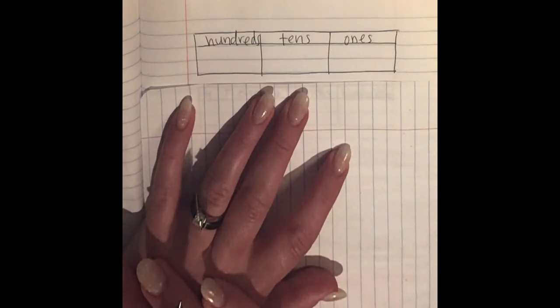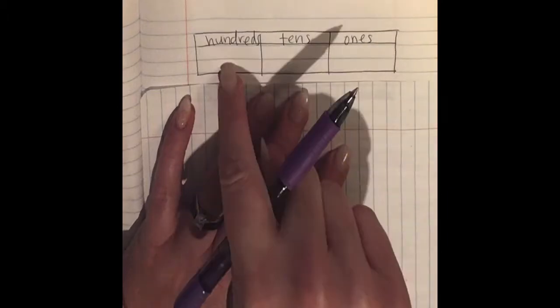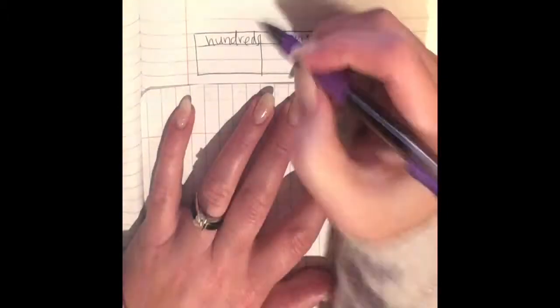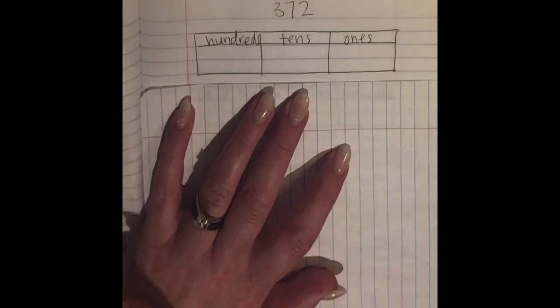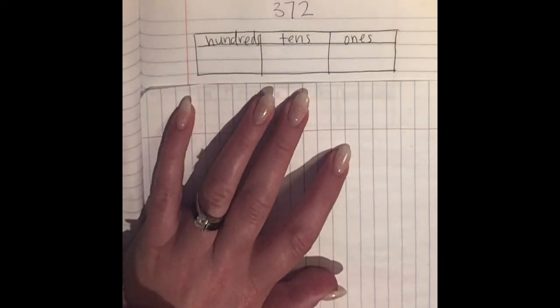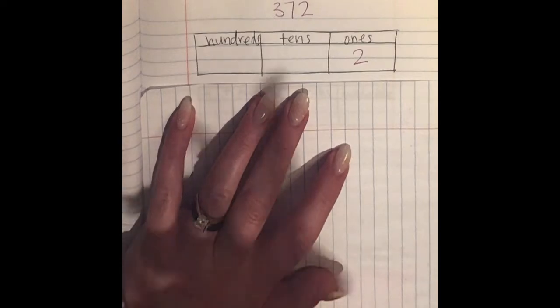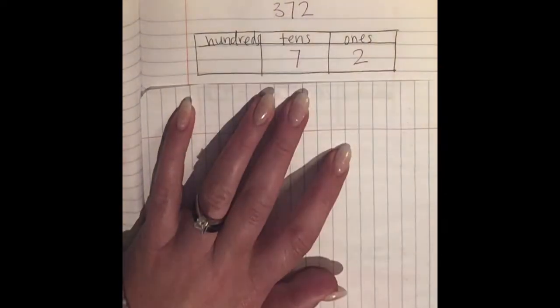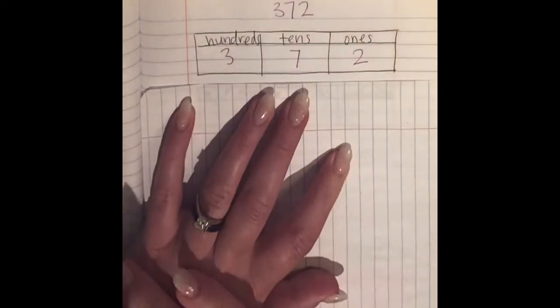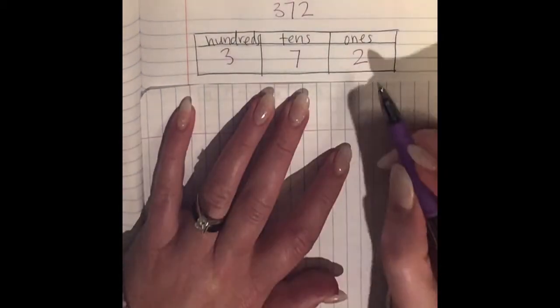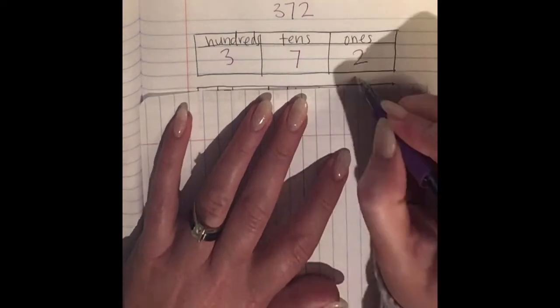So what I want you to look at with this chart is we know what these place values are. So if I write the number 372, where does my 2 go? In the ones place. Where does my 7 go? In the tens place. Where does my 3 go? In the hundreds place. So when we look at this, it tells us that I have 2 ones.